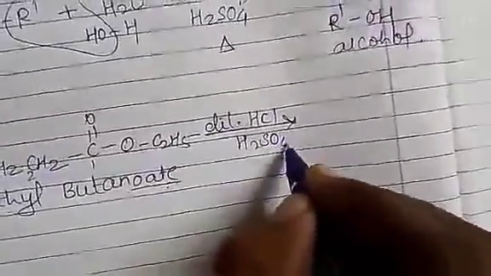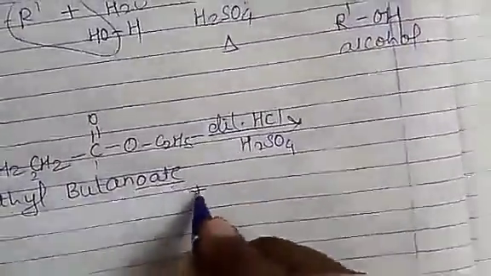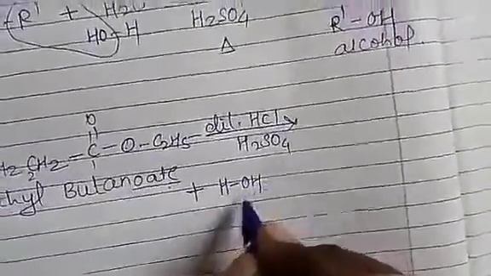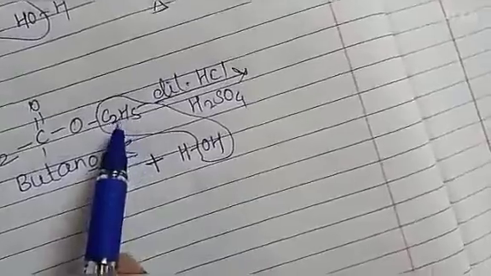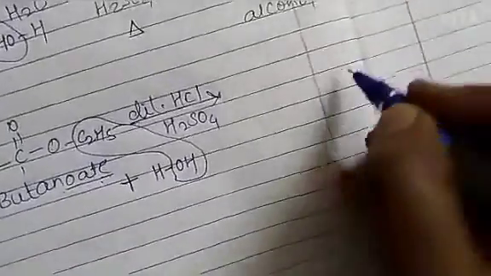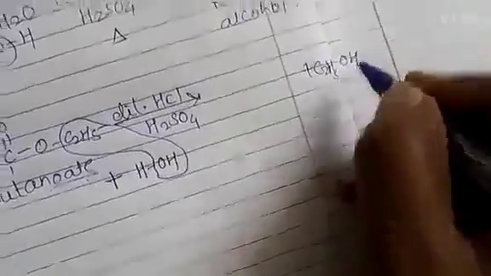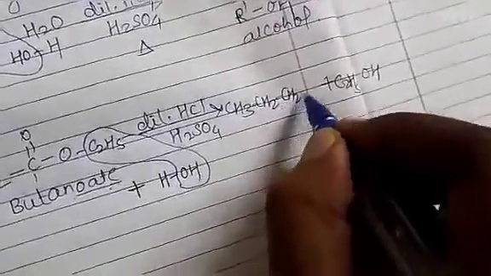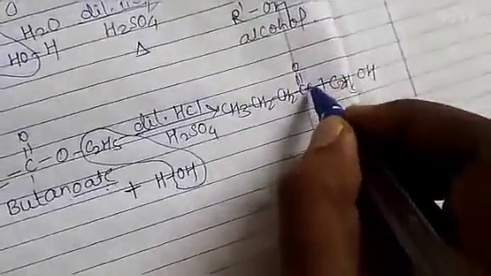dilute mineral acid. See here, I will write plus HOH. Now this C2H5 and OH will form the alcohol C2H5OH, and this one is CH3 CH2 CH2 C double bond O OH.